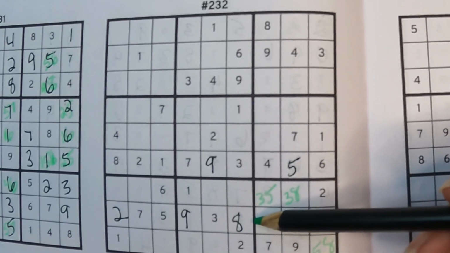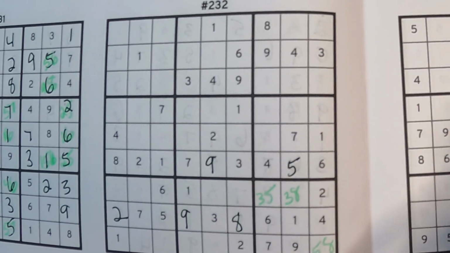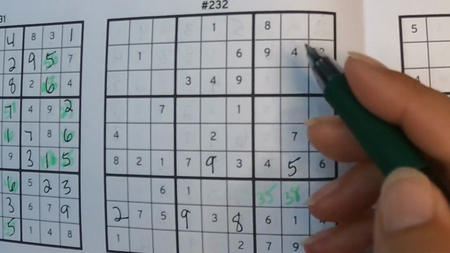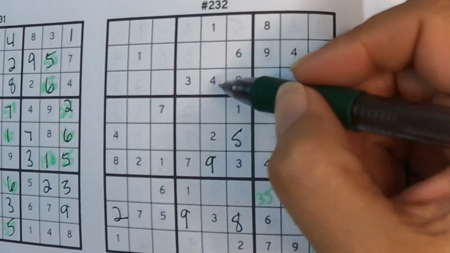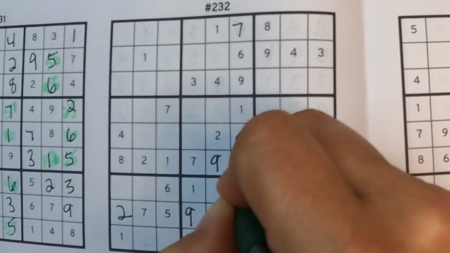For this column, we're missing 4, 5, and 7. We've got 4 and 7 here, so this is our 5. 4 here, so 7, 4.